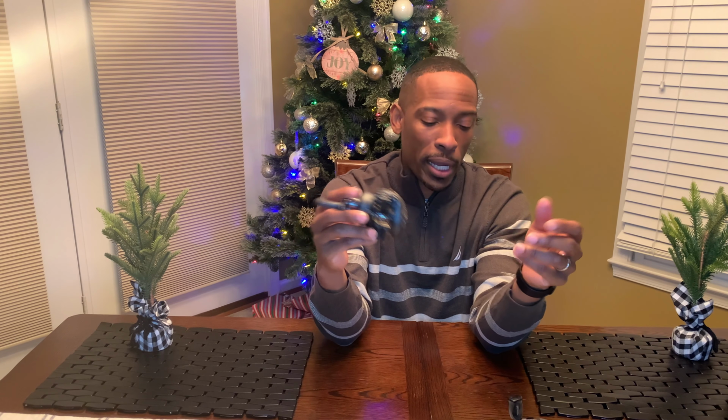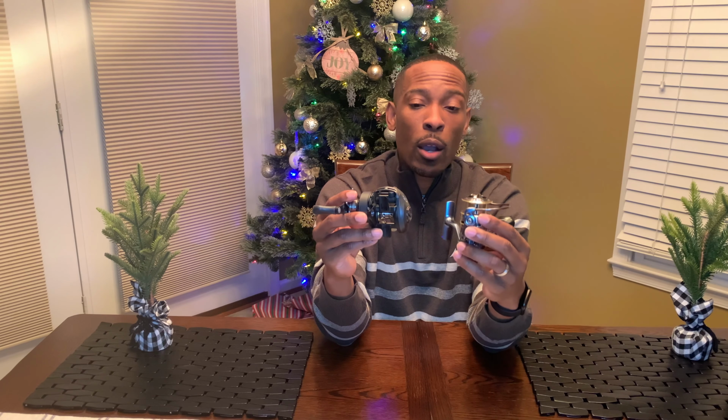Although at the same time, some of your higher end ones have more control as far as not backlashing or overrunning with the line, and that might be something you're interested in. But that's what I would do if it were me. So anyway, I hope this has been helpful: the difference between baitcaster and spinning reel and why I use them in different situations. Hopefully this has helped shed some light on your reel decisions in the future.